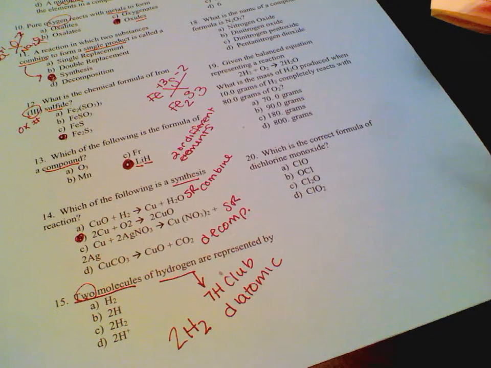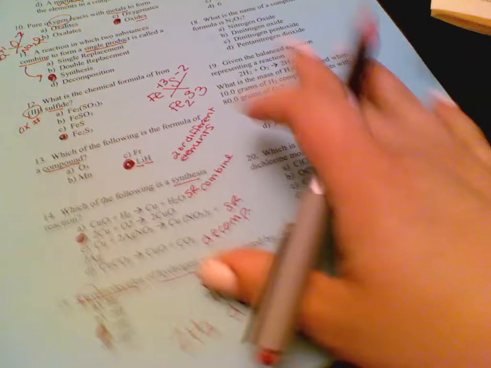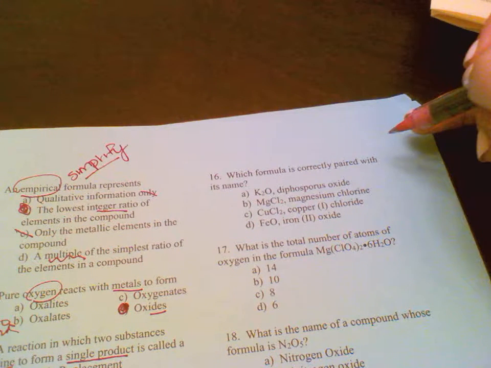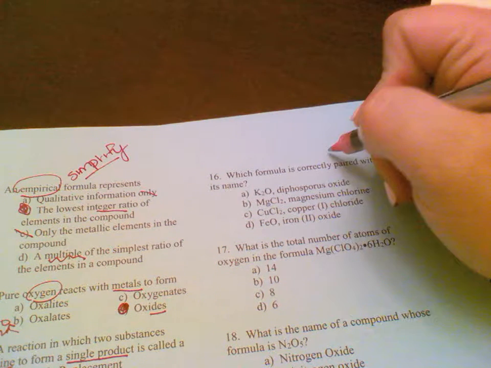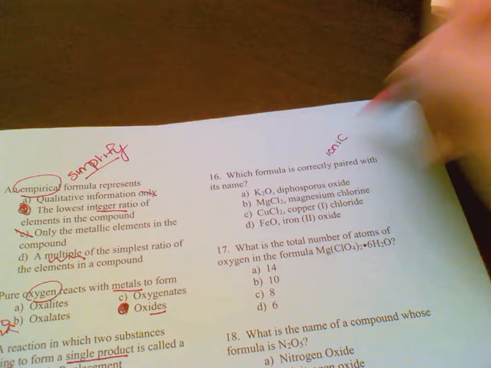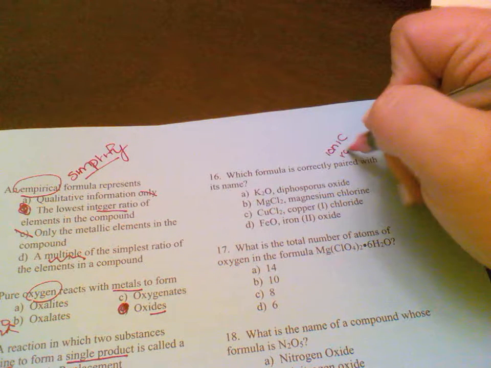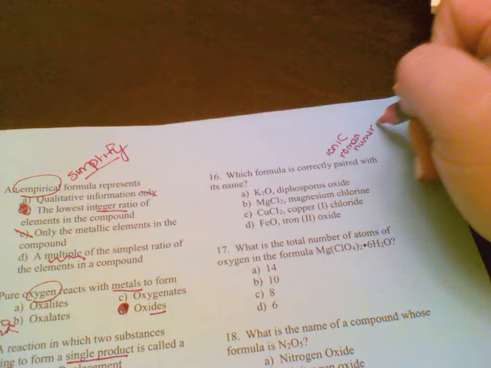16. Which formula is correctly paired with its name? So I want to remember that if I'm ionic, I might use Roman numerals. So let's write that down, Roman numerals. If I'm covalent, I will use prefixes.